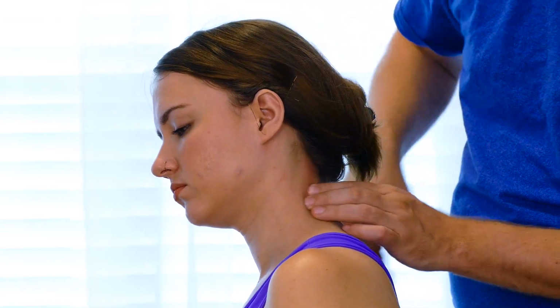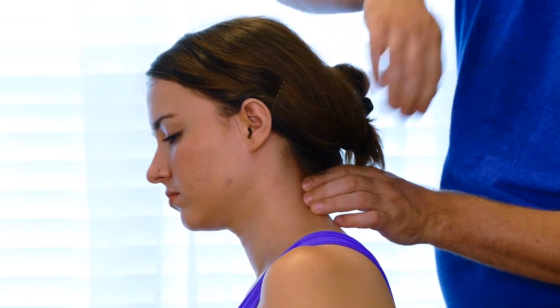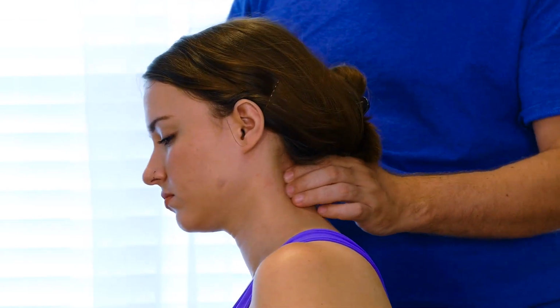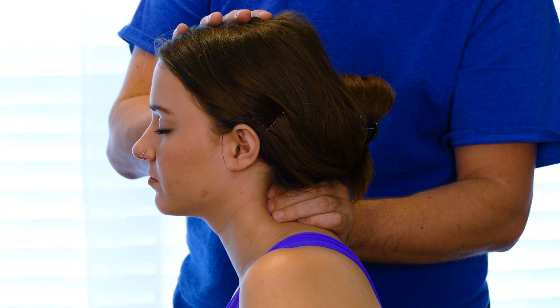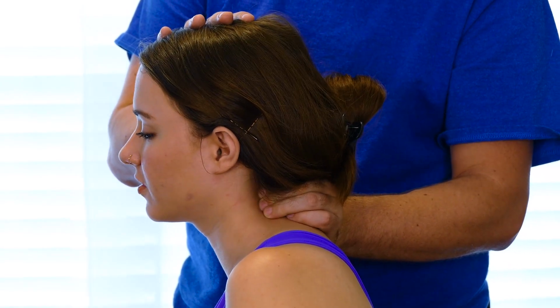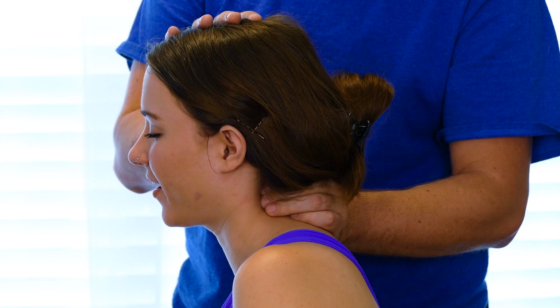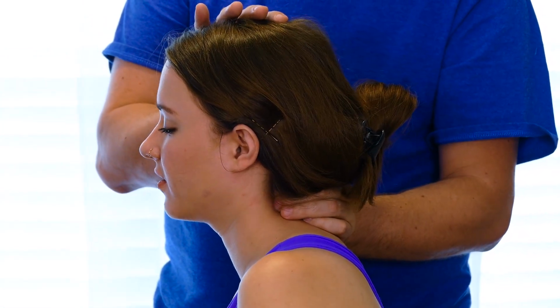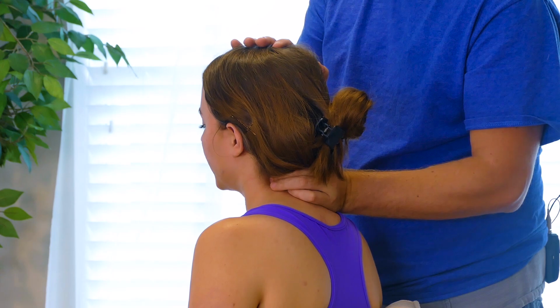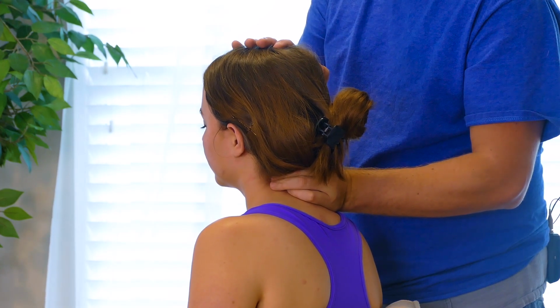I'm going to hook in now with two fingers right here, and I'm going to gently lean her into my fingers. How's the pressure right there? A little tender? Is it too much? Okay, it was a little bit too much. So I'm going to hook the fingers again right there. Is that better? It was just a little bit too much pressure for her.